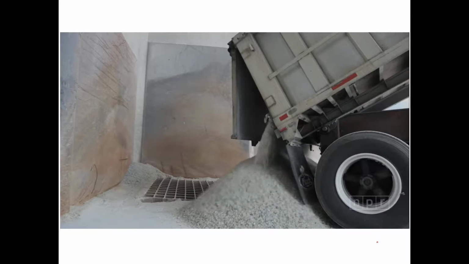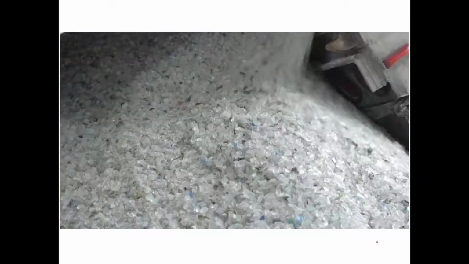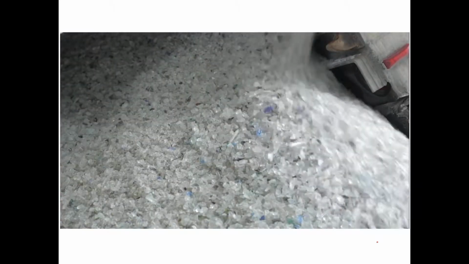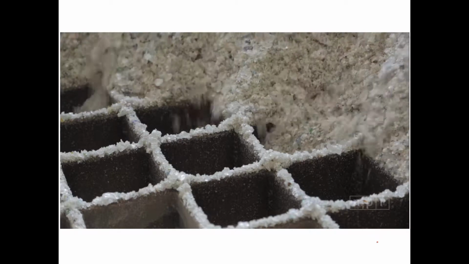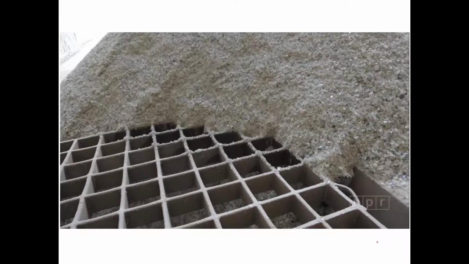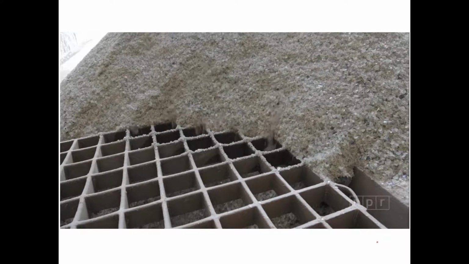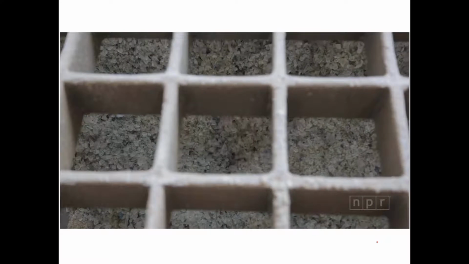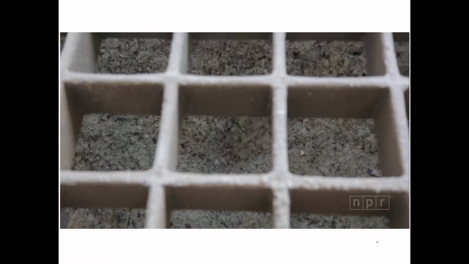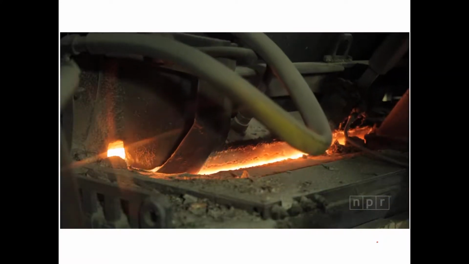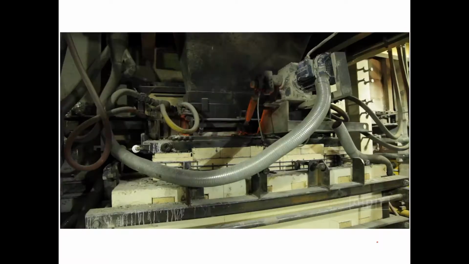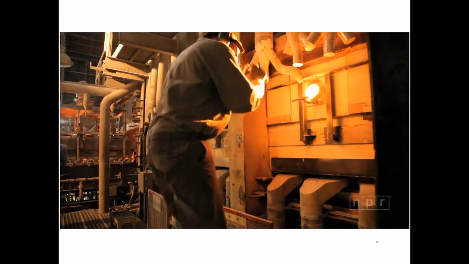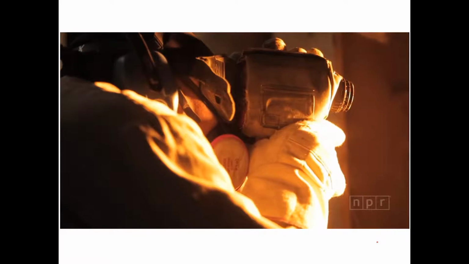We just can't get enough glass. We use approximately 150 tons of recycled glass daily, and we will use that to make new bottles. So we receive that recycled glass, and it is mixed as you would mix a cake. It goes into a very large furnace, heated at 2,700 degrees, and turns into molten glass.